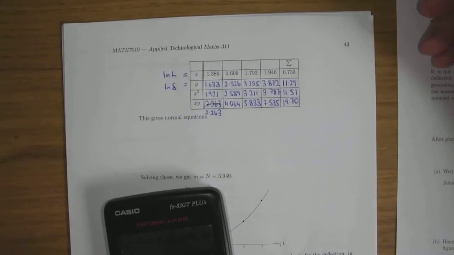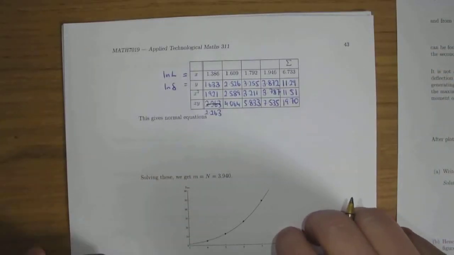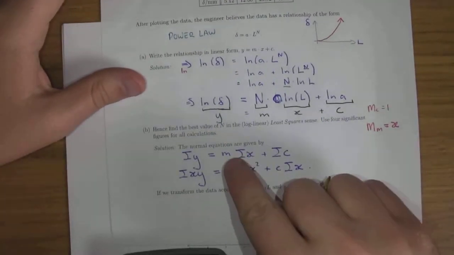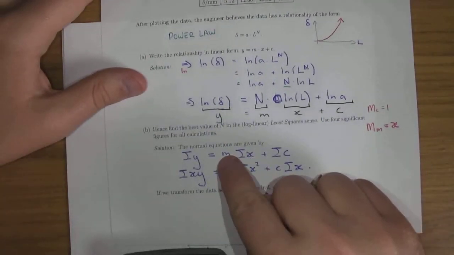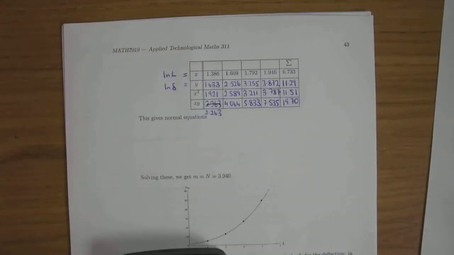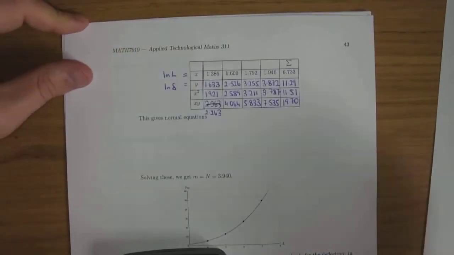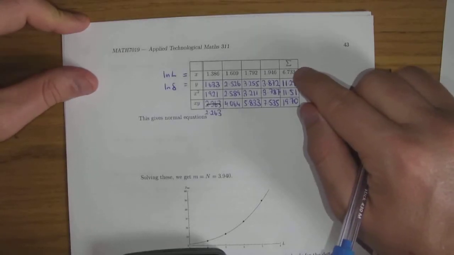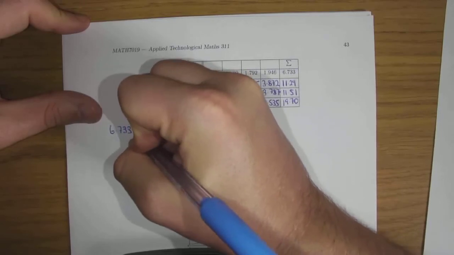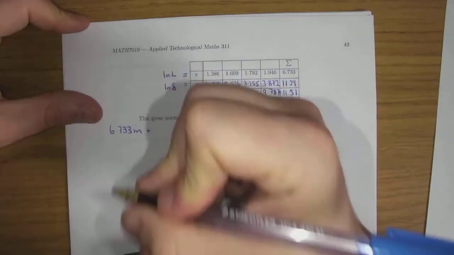So this gives us normal equations, which are from here. Now I'm going to do it with add up the x times m plus add up the c equal to this, because I want to get a multiple of m plus a multiple of c equal to a constant. So m times add up the x is 6.733 m plus add up the c's.